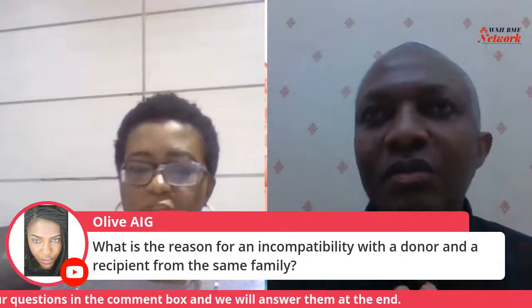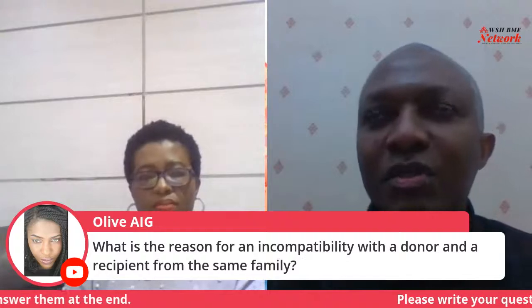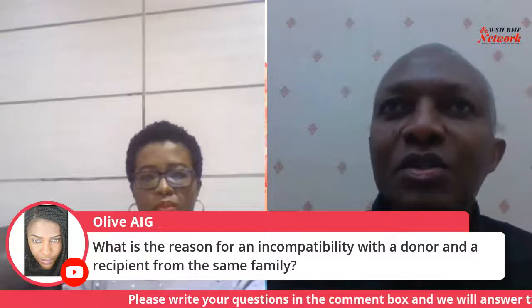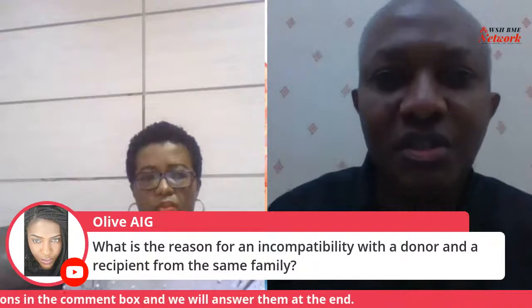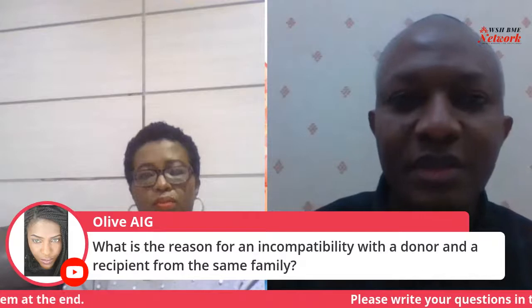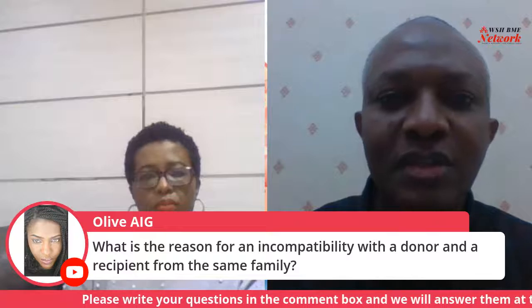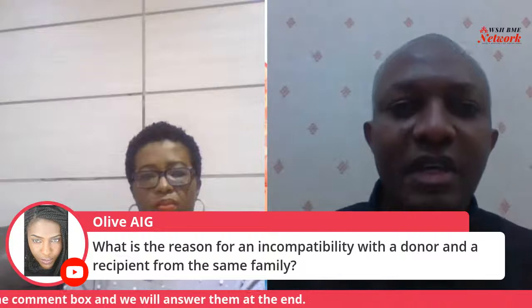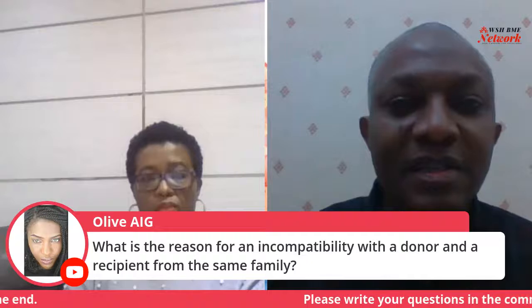For example, women have a challenging situation, because when you have a child from a man, some women will develop antibodies against the man's antigens. So if they need a kidney, they already have antibodies. Although they're a family, they are completely different individuals. And they may find it difficult to receive a kidney because they have this antibody which is already in their system.